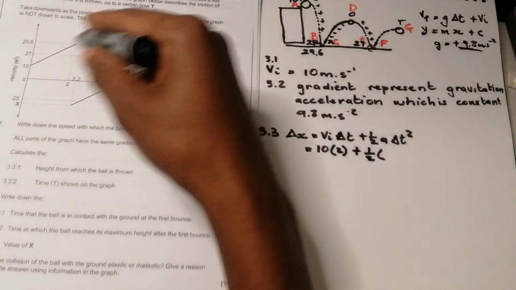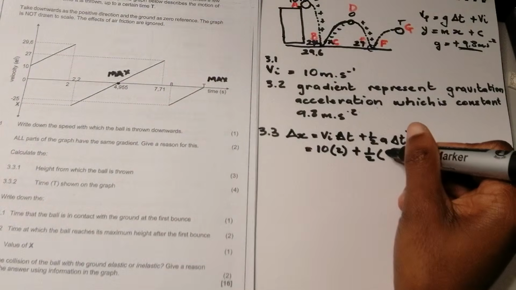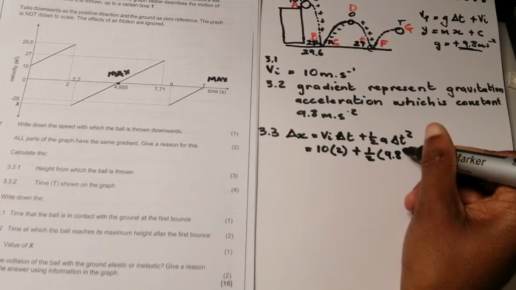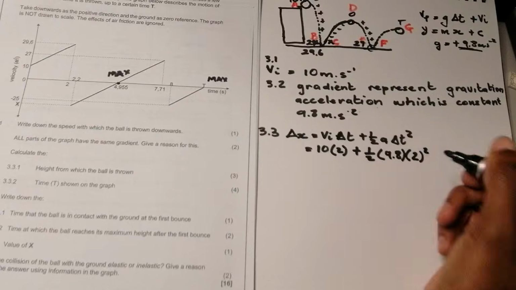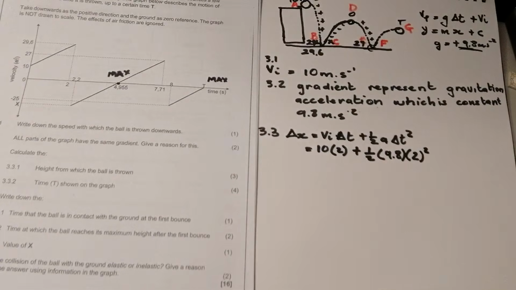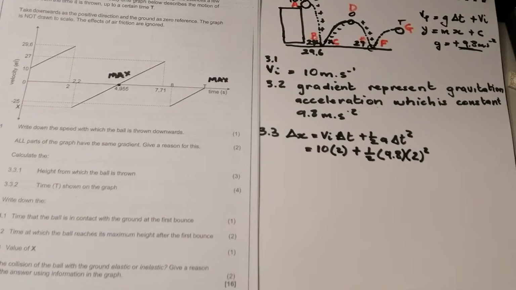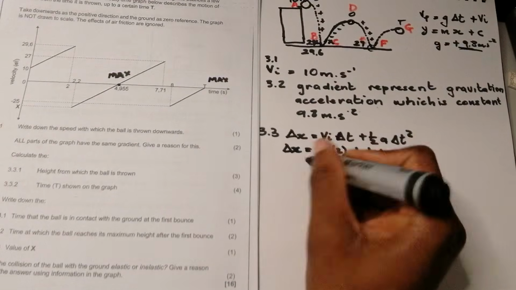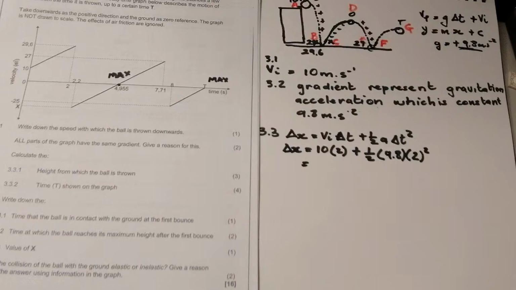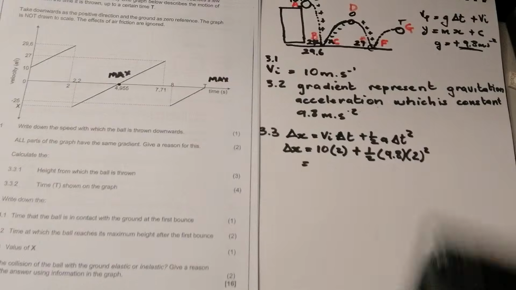Remember, we said our gradient is positive, so it's a positive 9.8, multiplied by 2 squared. And we're simply going to take our calculator, looking for that delta x value.